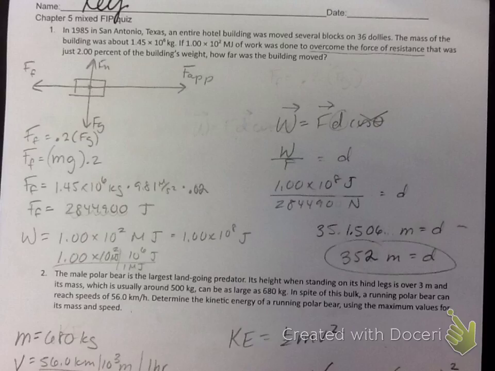This is the Chapter 5 mixed FIP, and we have the building moved several blocks, 36 dollies, mass of the building 1.45 times 10 to the 6th kilograms. If 1 times 10 to the 2nd megajoules of work was done to overcome the force of resistance that was just 2% of the building's weight, how far was the building moved?